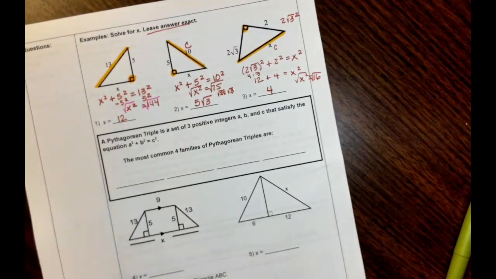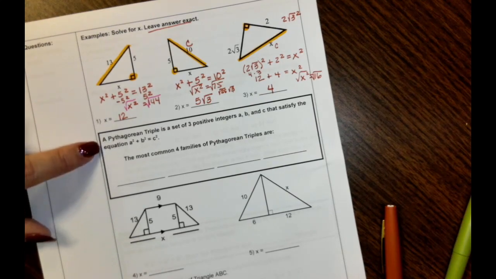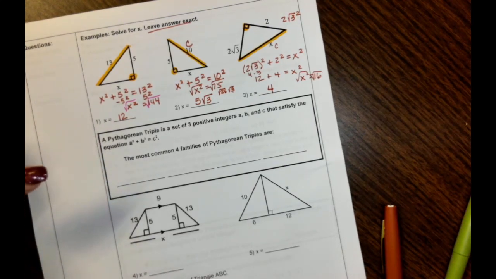One of the things that we have that's nice with the Pythagorean theorem is there are certain things that happen all the time, and they come out nice and pretty. No decimals, kind of like this one right here. Those are called Pythagorean triples. They're very, very useful in construction, especially.